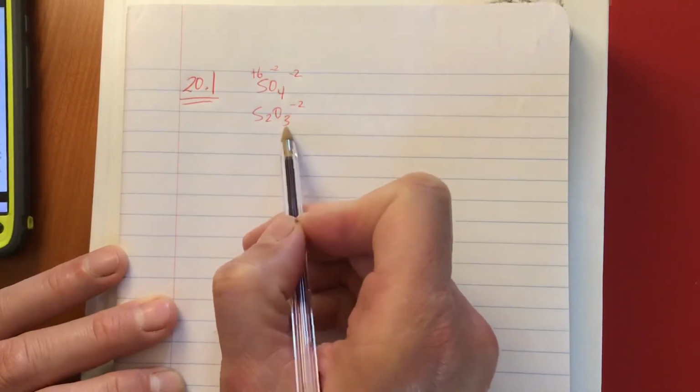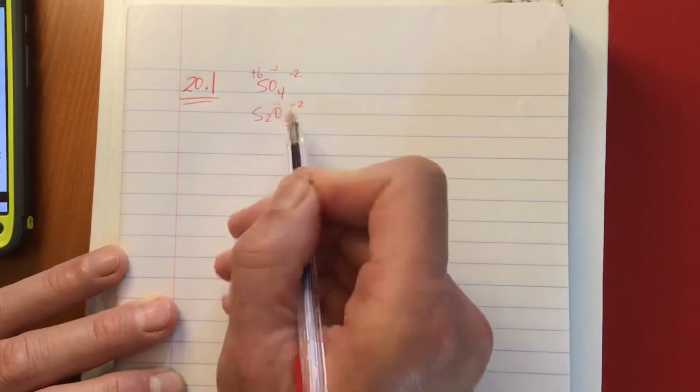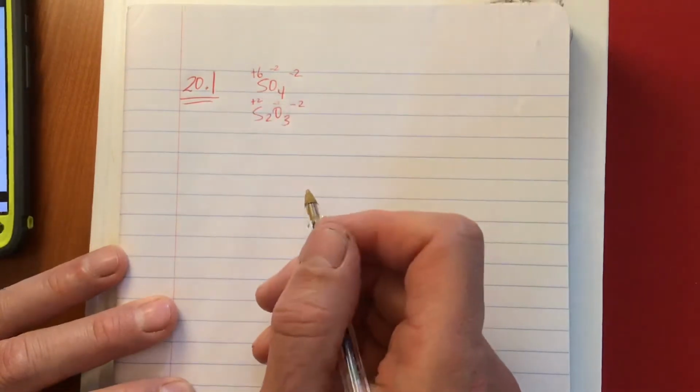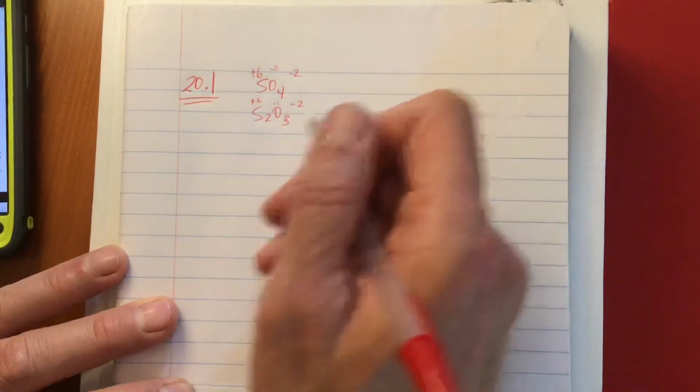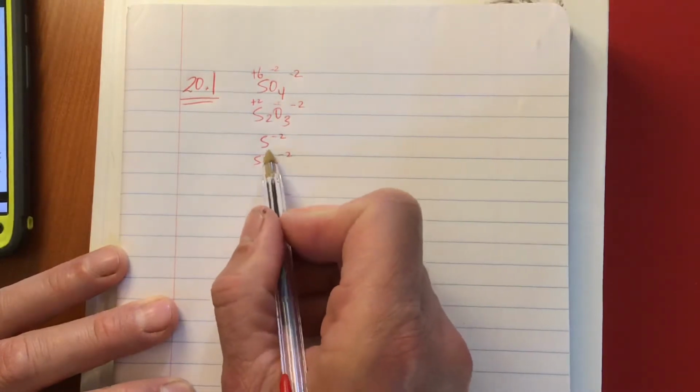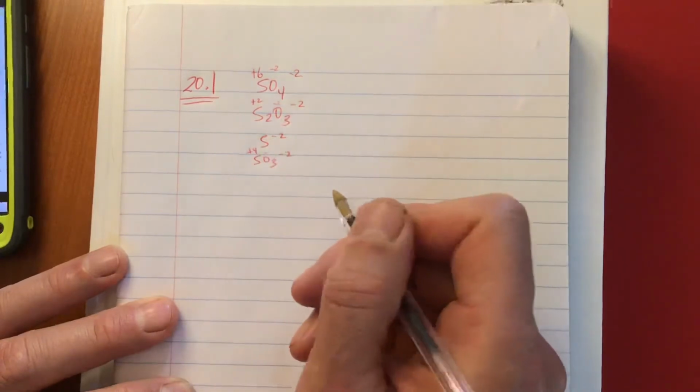So here, if oxygen's minus 2, and there's 3 of them, so that's a minus 6. So to have a minus 2 overall charge, we'd have to have a plus 2 on sulfur in thiosulfate. Sulfide is just sulfur with a minus 2 charge. Sulfite is SO3 minus 2. So minus 2 on oxygen, 3 of them, so sulfur would be plus 4.